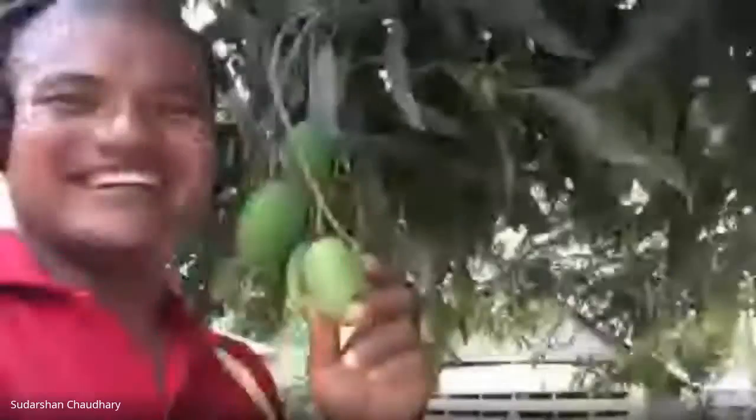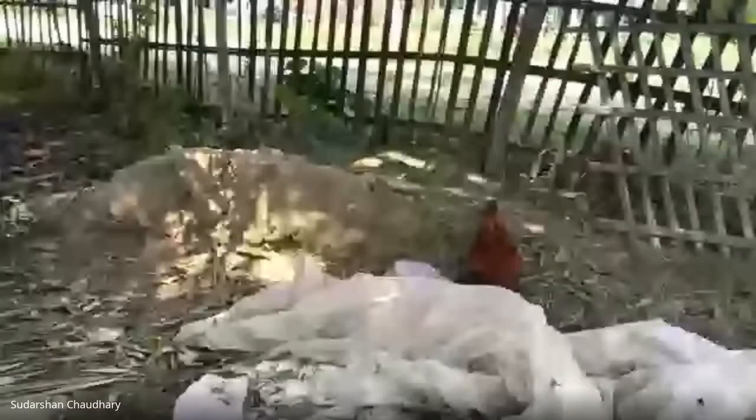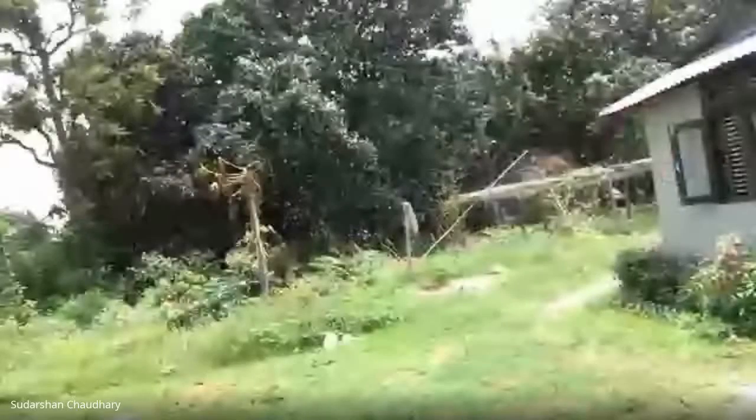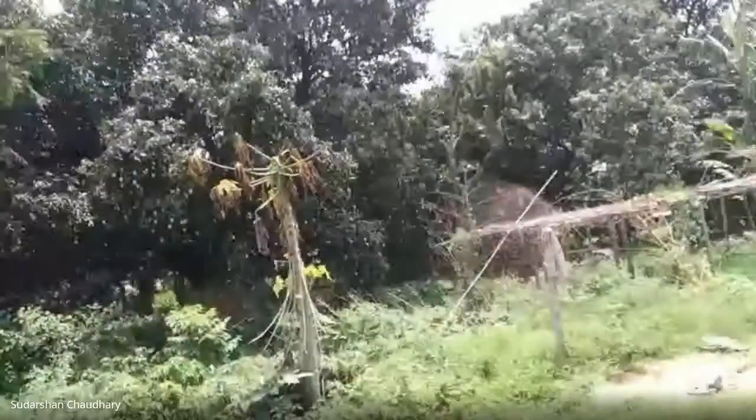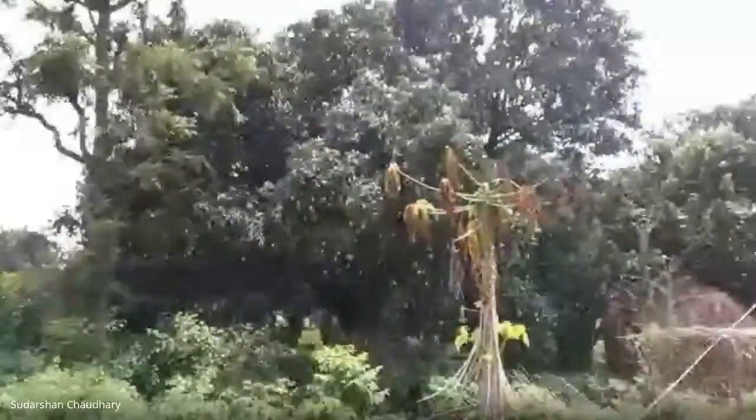In front of the house there is a mango tree. After some days, it goes to ripen. So you can see this is very nearby. And some chickens are here. They are enjoying the tree, running everywhere. And this side you can see the mango garden, lots of mango fruit you can see.